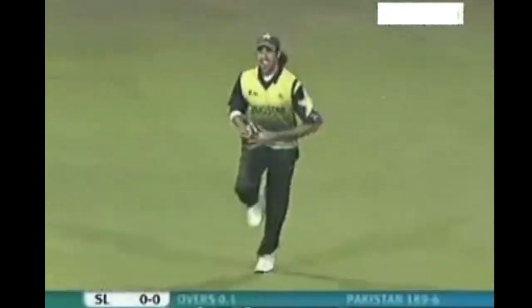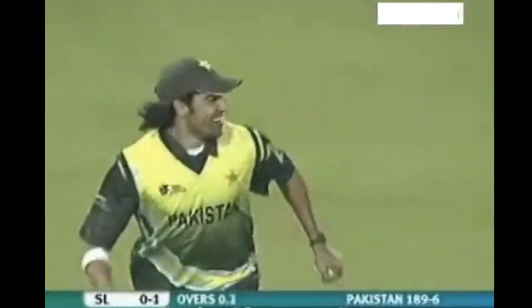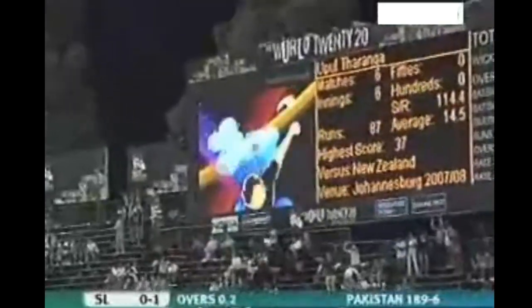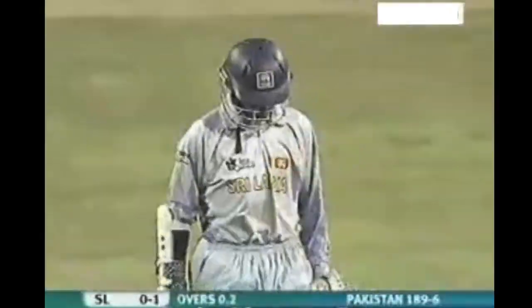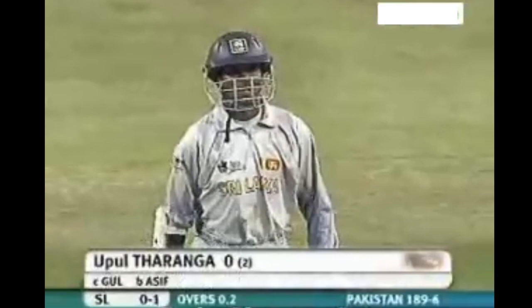That's in the air and should be taken. Third man getting underneath it. And Pakistan striking early. Taranga dismissed without a run on the board for Sri Lanka. This is what a pile of runs can do for you. Sri Lanka none for one.